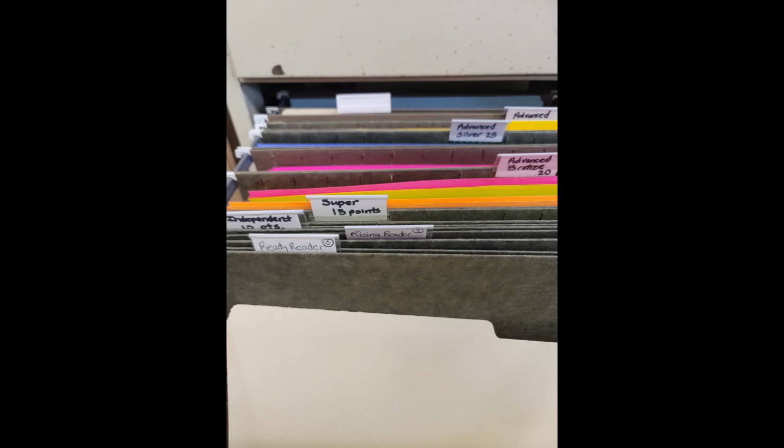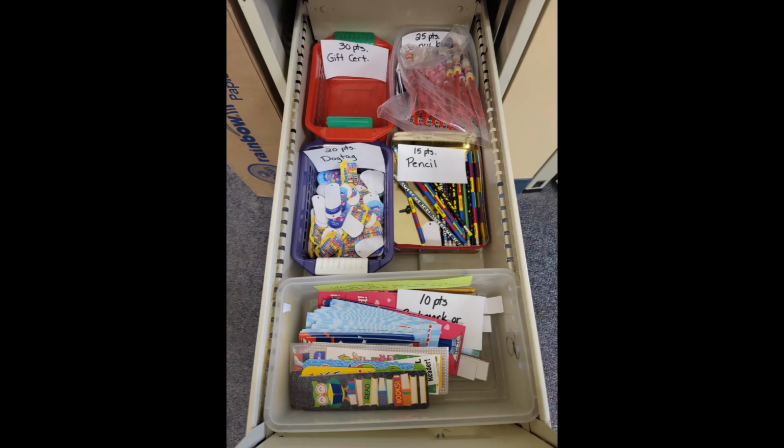Okay, so now in the file cabinet by the bathroom in the teacher's lounge, in the bottom drawer, you will find the certificates and the prizes. So certificates are given for the highest certificate that they achieve. Whichever point club they're last mentioned in, that's the level of certificate that they'll get. And it goes from Ready Reader at 5 points to Rising Reader at 7, then 10 points for Independent Reader, 15 for Super Reader, and so on. It goes on up to 30 points.